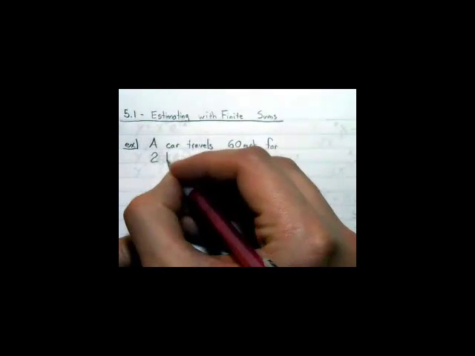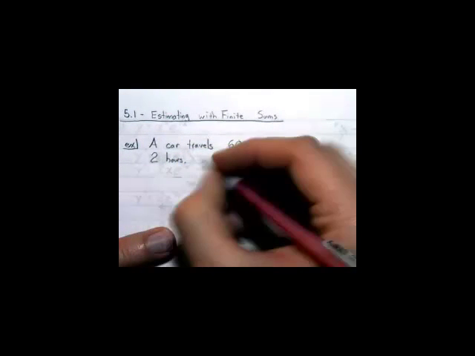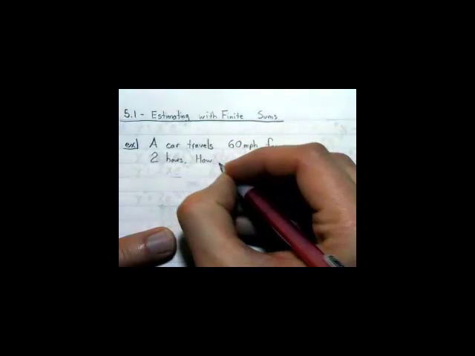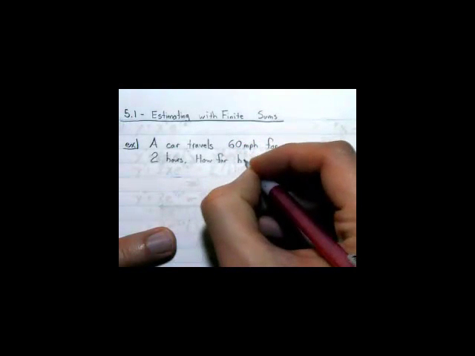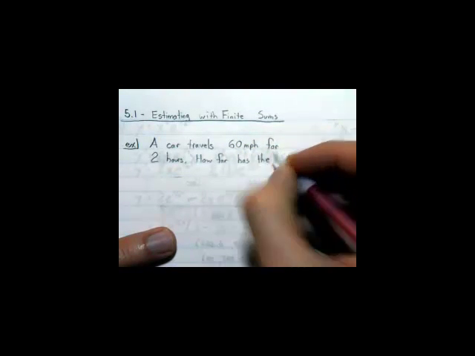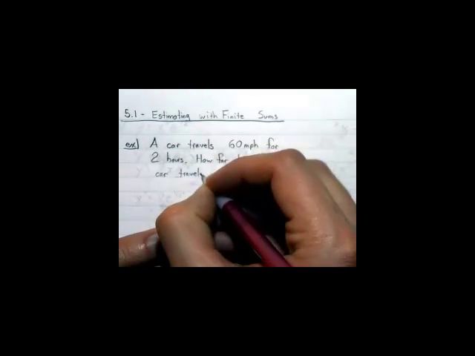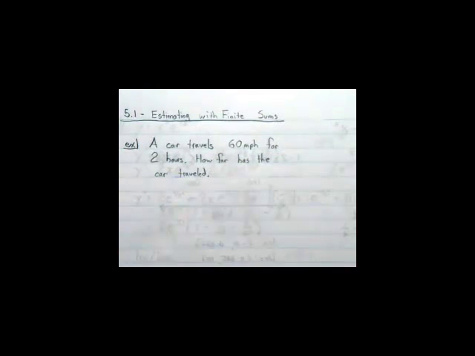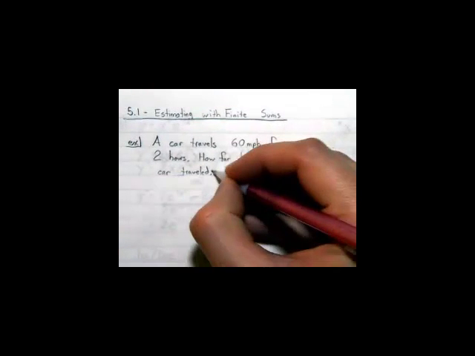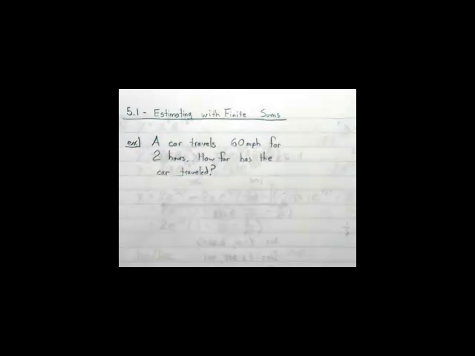for 2 hours. How far has the car traveled? Don't overthink it. It's going 60 miles per hour for 2 hours.